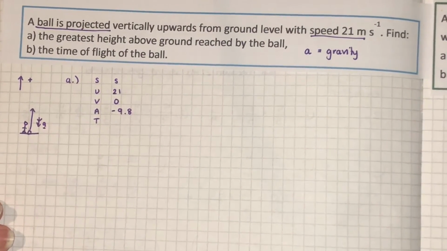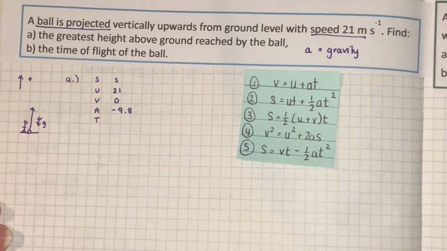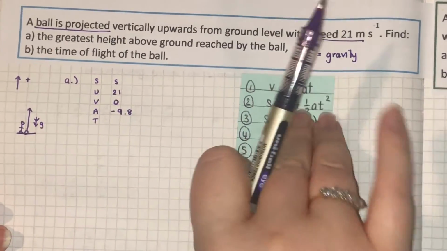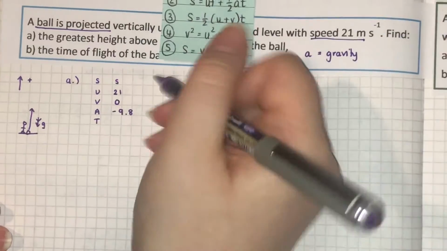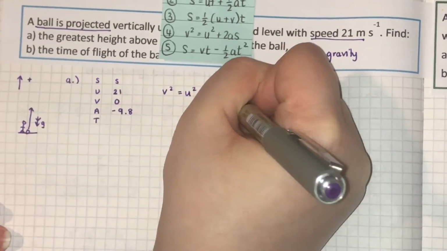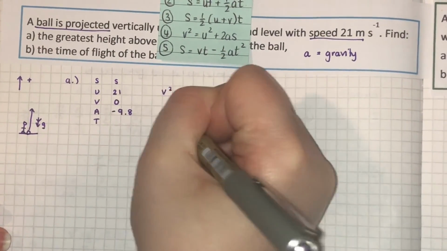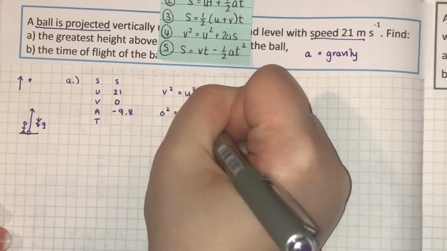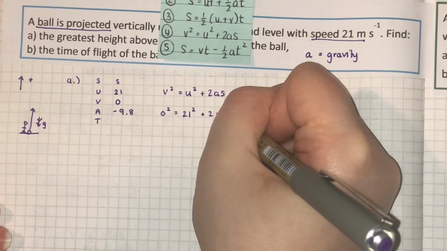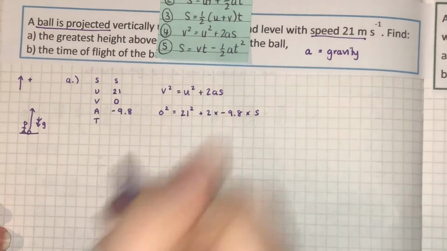Okay, so I'm just going to quickly get my little formula. So these are the ones that we've got to know. Okay, so the one that uses all of those is going to be number 4. So v squared equals u squared plus 2as. Okay, and then we just sub the numbers in. So 0 squared equals 21 squared plus 2 times minus 9.8 times s, because that's what we're looking for.